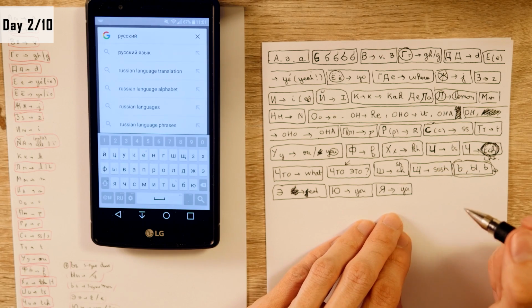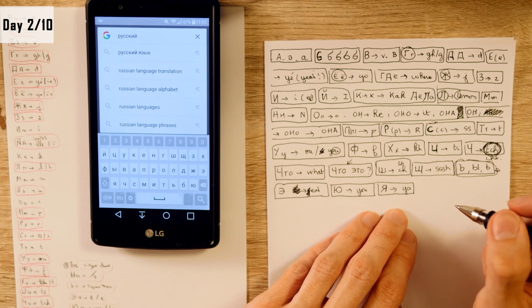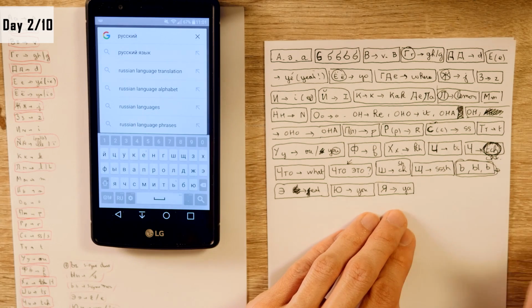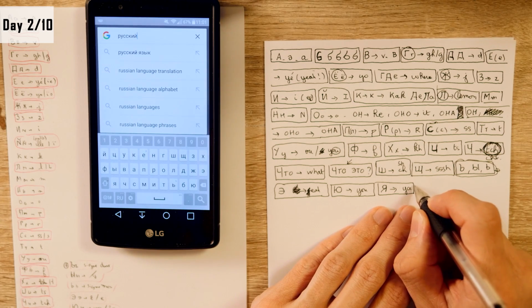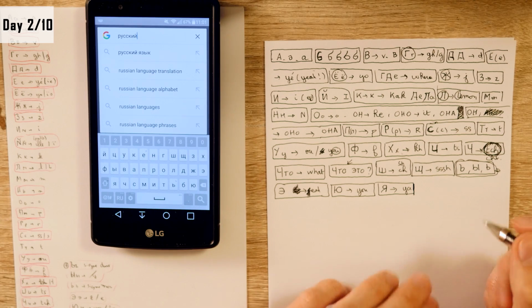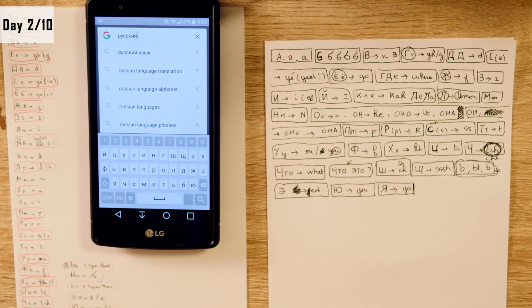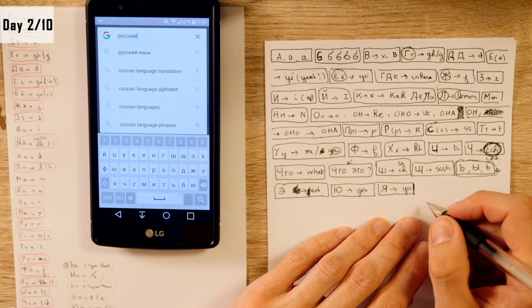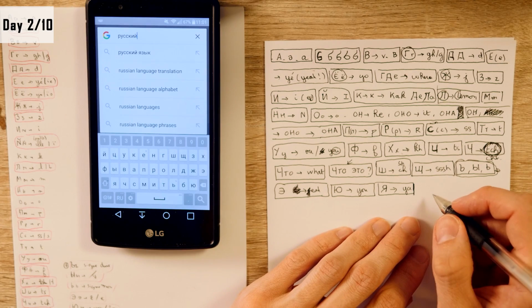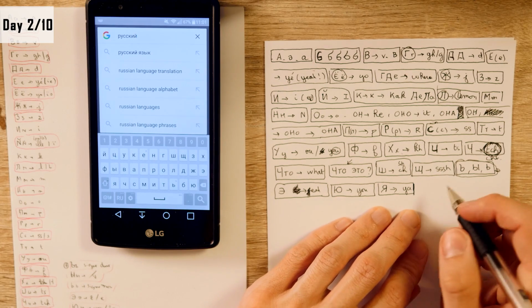Ya, I'm in France. Remember, ya, I'm in France. So these are, I think, all of the letters of the Russian alphabet.